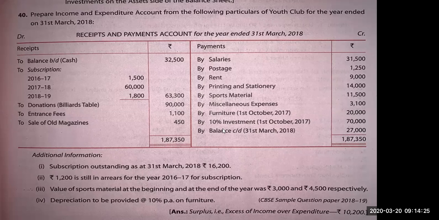You have to prepare the income and expenditure account for 31st March 2018. Only you have to prepare the income and expenditure account. So first is the balance, DD, cash. Where will you show this amount? 32,500.